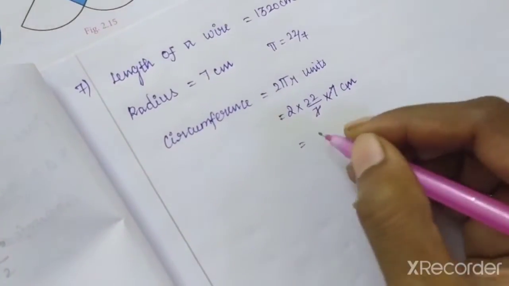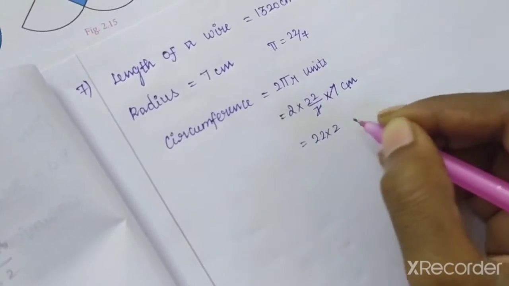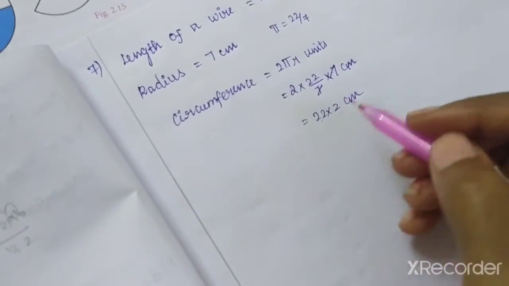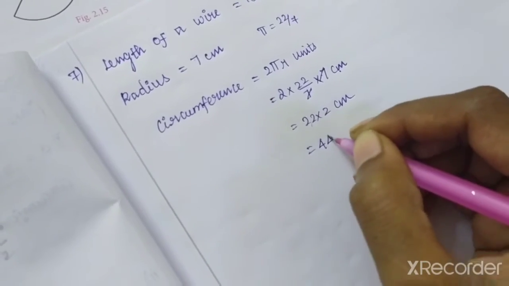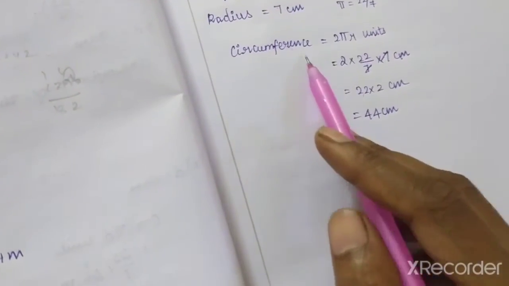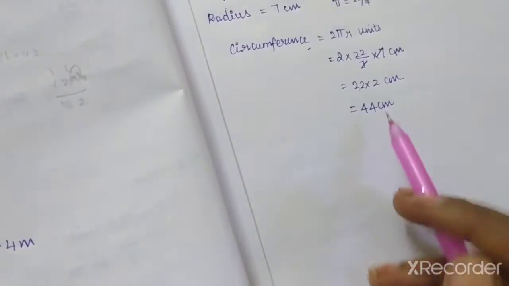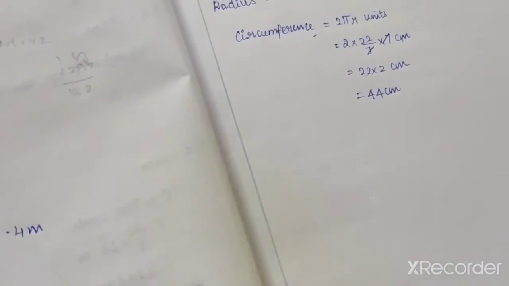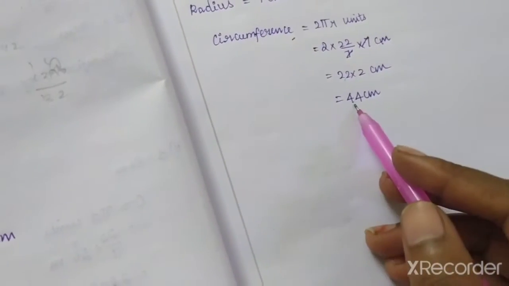This and this cancel. So 22 into 2 centimeter. If you are confused about how to write it, that is also correct. So 44 centimeter is the circumference. So one circumference is this.